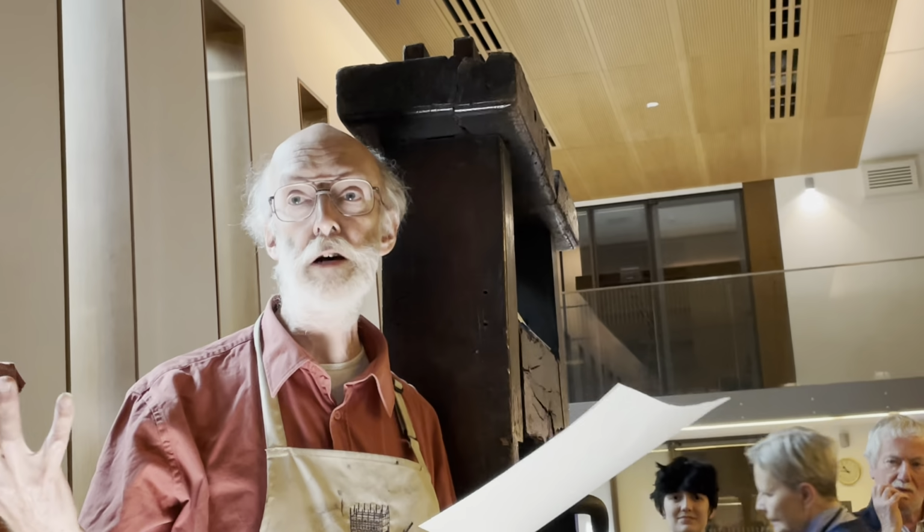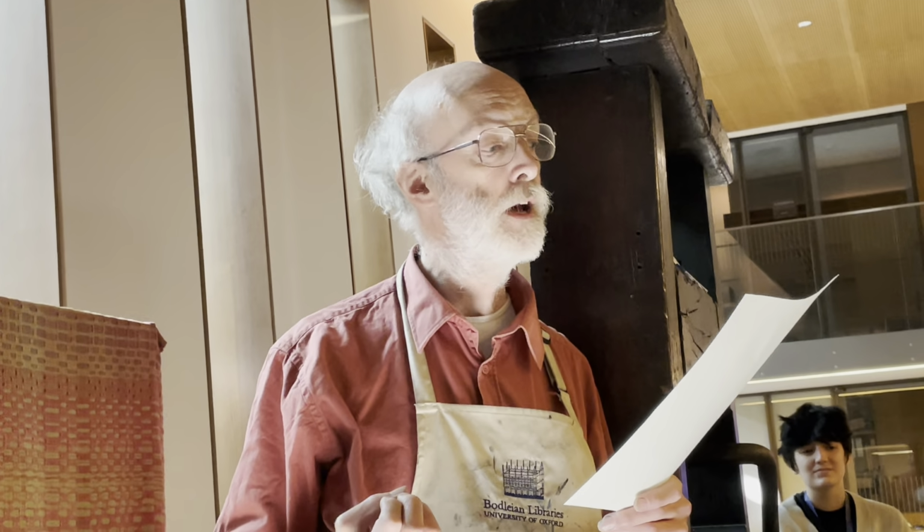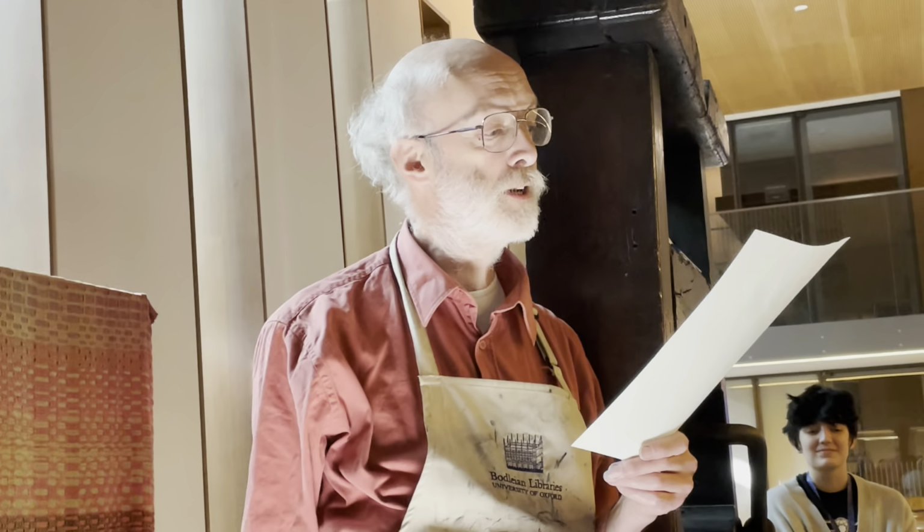So printing, you need a surface to print from. Letterpress printing, you have a raised surface, you put ink on the raised parts. You need ink, you need paper, and you need one of these. And I'm going to try and explain why.